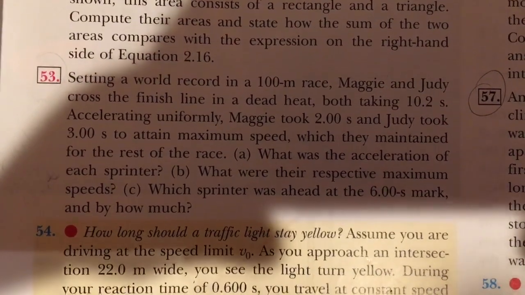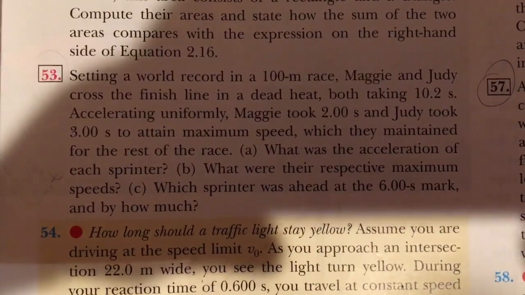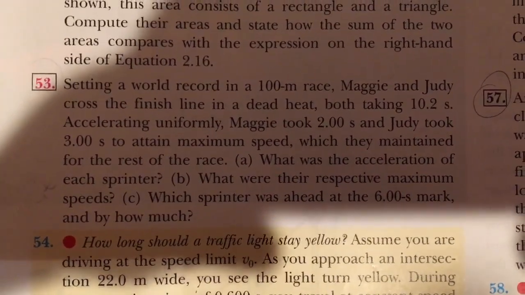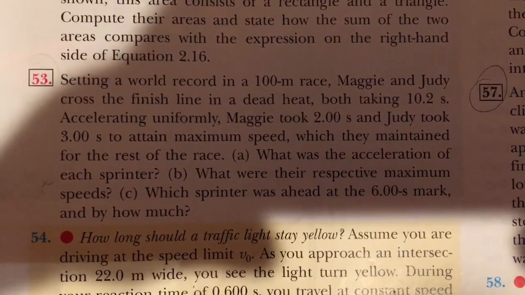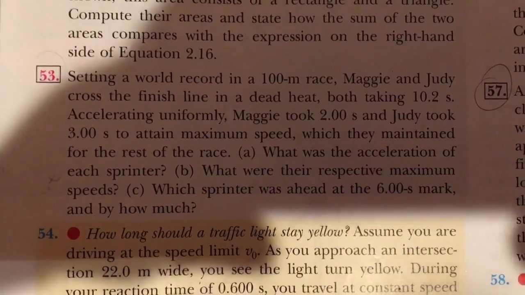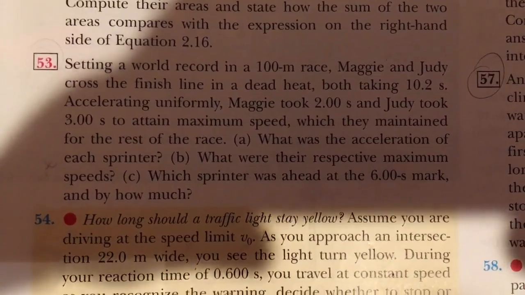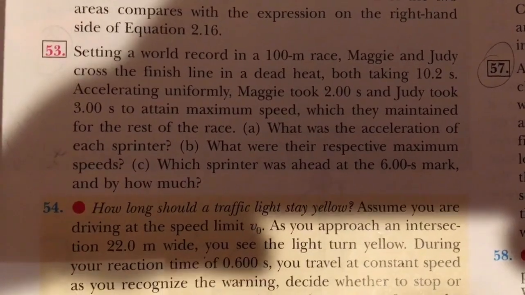For the physics extra credit, I did Chapter 2, Problem 53, which reads: Setting a world record in a 100-meter race, Maggie and Judy crossed the finish line in a dead heat, both taking 10.2 seconds. Accelerating uniformly, Maggie took 2 seconds and Judy took 3 seconds to attain maximum speed, which they maintained for the rest of the race.